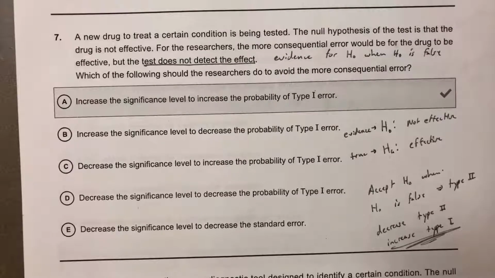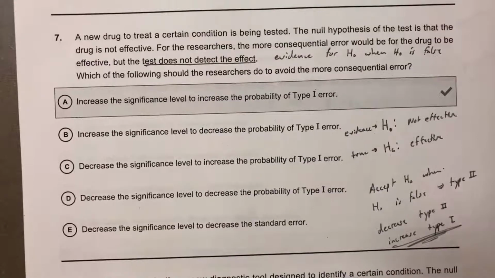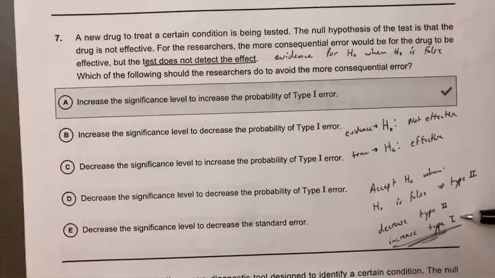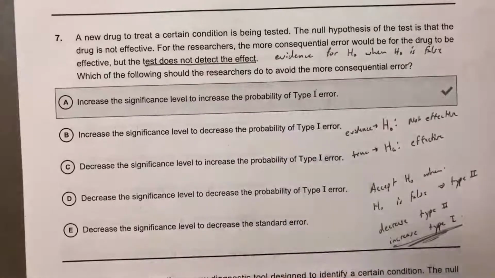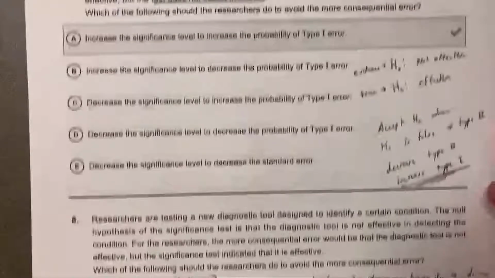So that's new, and that's something, again, we'll talk about a little bit. So I'm overstepping my bounds here just a little bit. But if you want to decrease type 2, you increase type 1, which means we need to increase our significance level. Increase the significance level to increase the probability of type 1 error. All right, number 8.